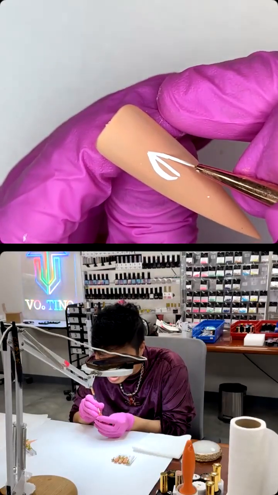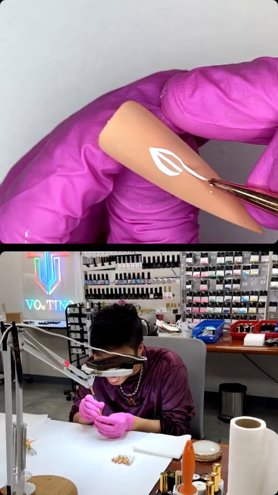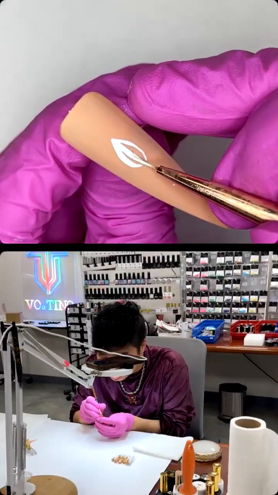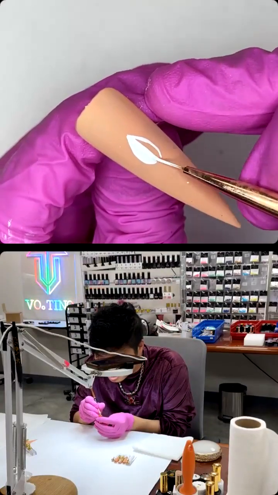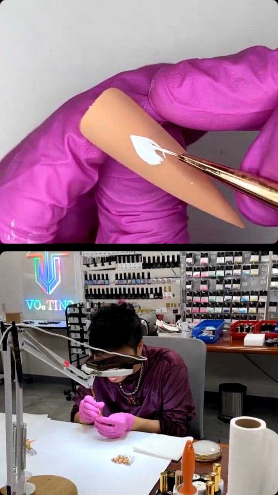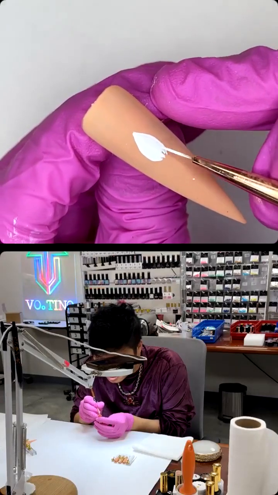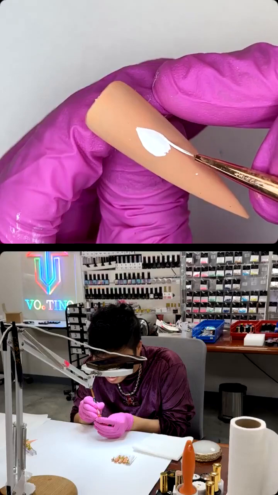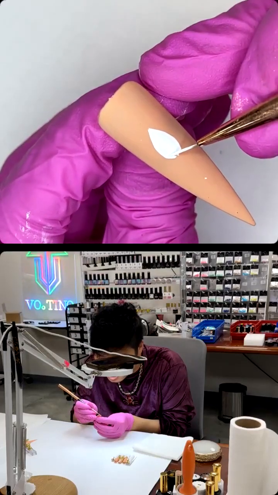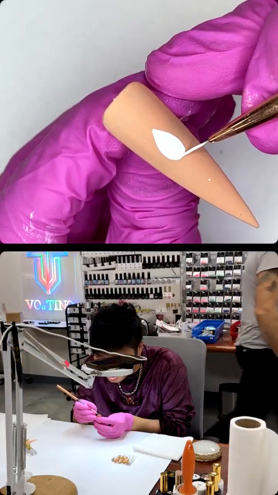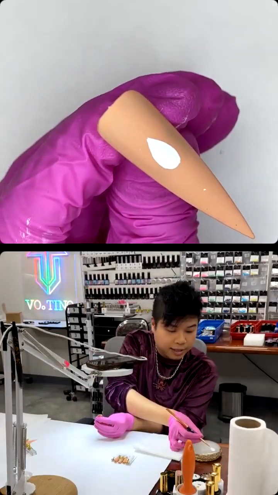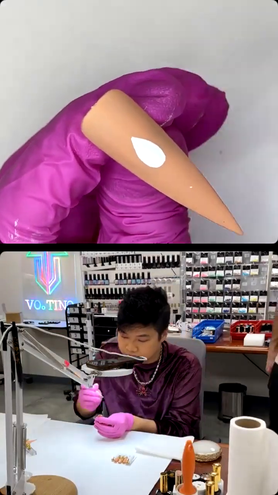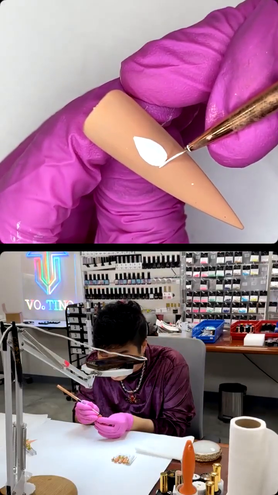As I say, I like a big head on lobsters. Then we are going to draw the tail.